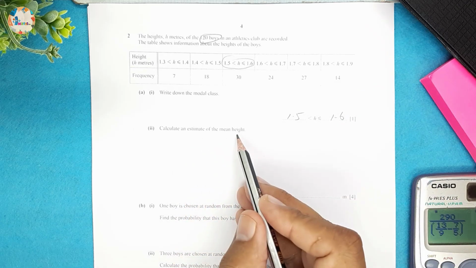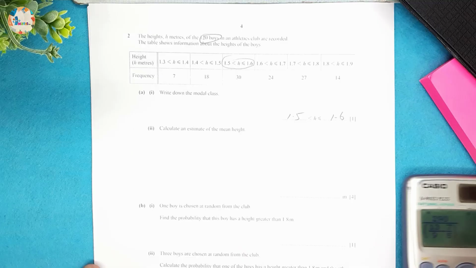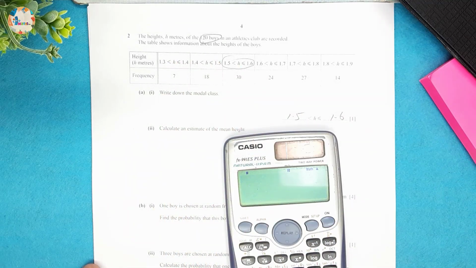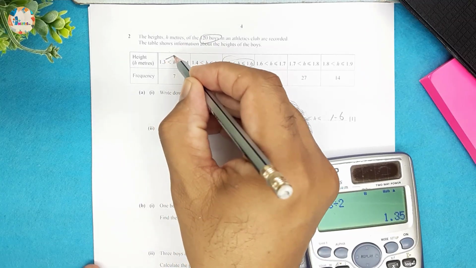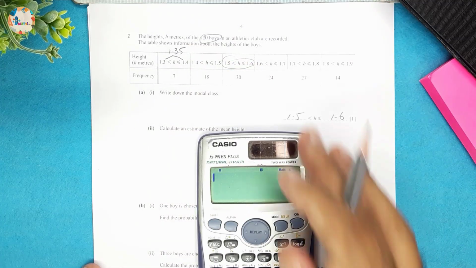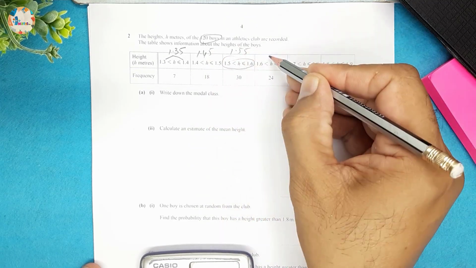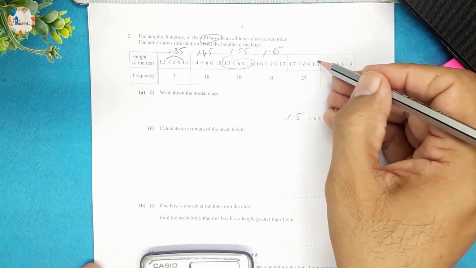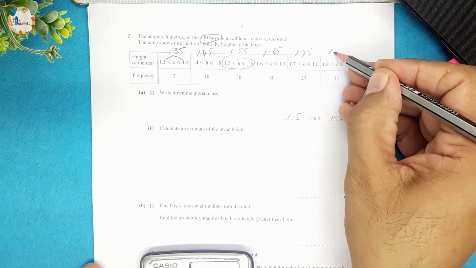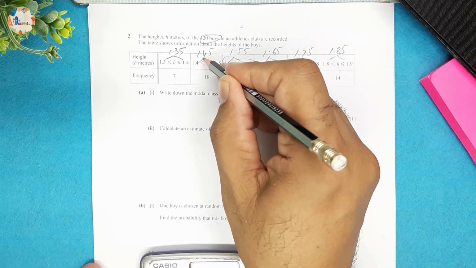Then the second part: calculate an estimate of the mean height. For the mean height, we will calculate the midpoints of these ranges. So 1.3 plus 1.4 divided by 2 is 1.35. Similarly, the midpoints of the others will be 1.45, 1.55, 1.65, 1.75, and 1.85.